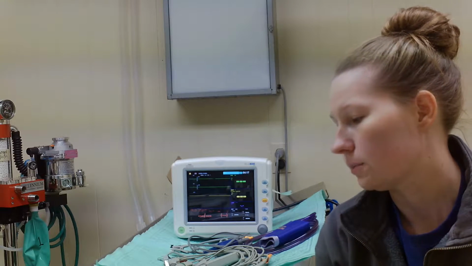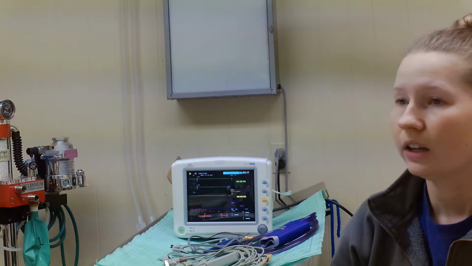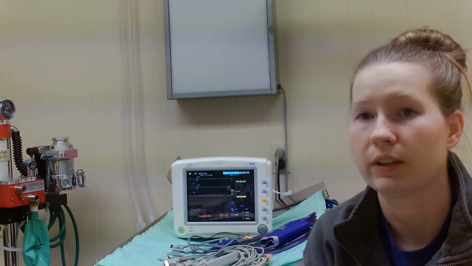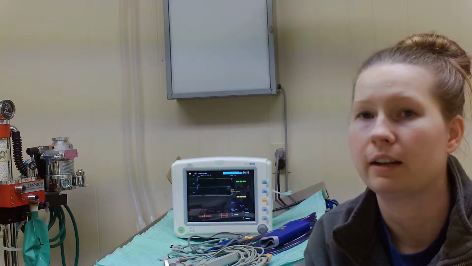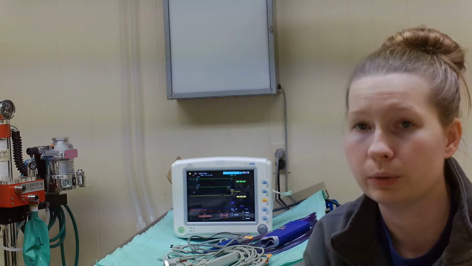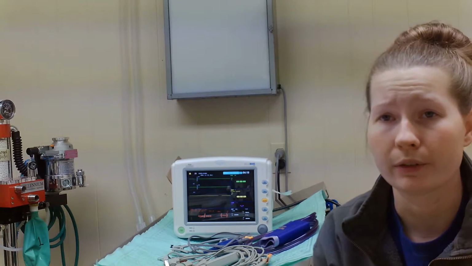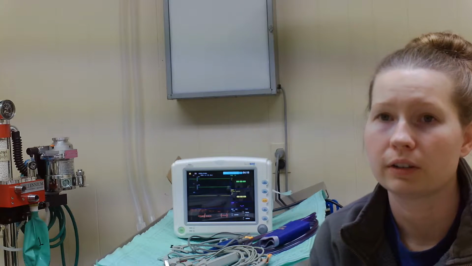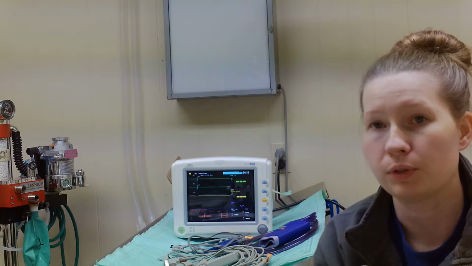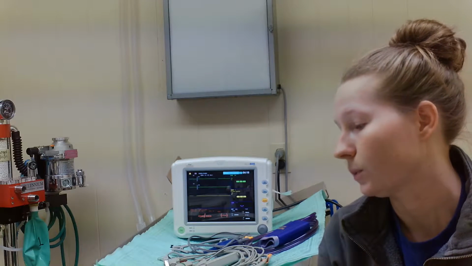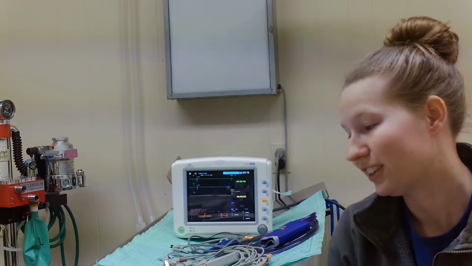The color is important because that lets us know whether they're getting enough oxygen to the rest of their body. If they're cyanotic or blue, that means that for whatever reason, they're not able to get enough oxygen through their blood circulation to perfuse their organs properly. So that's why it's important to know mucous membrane color.